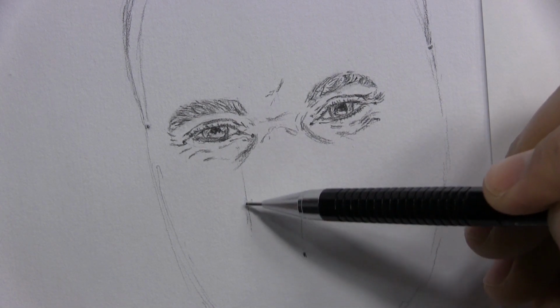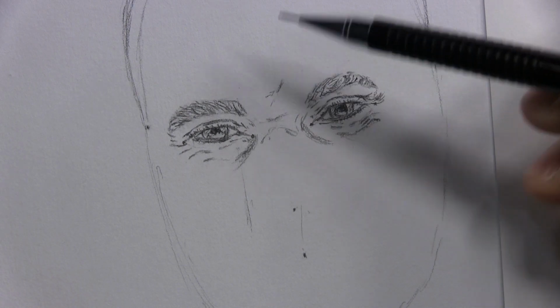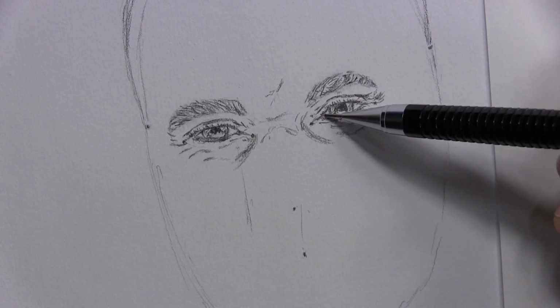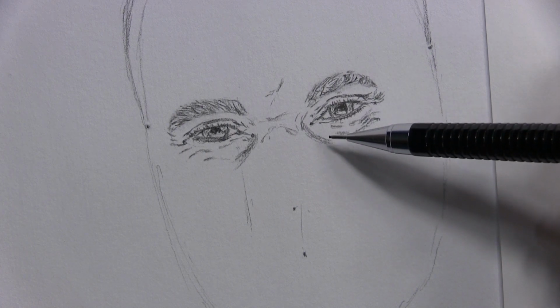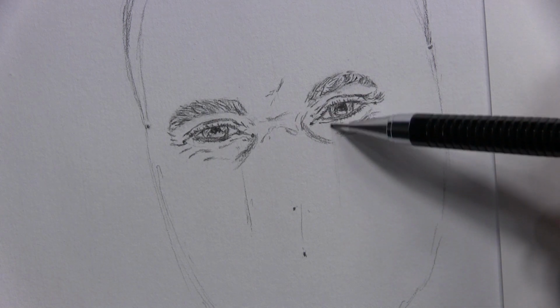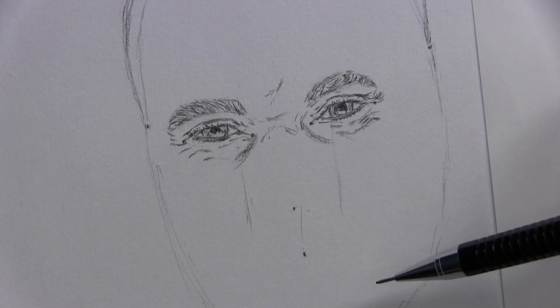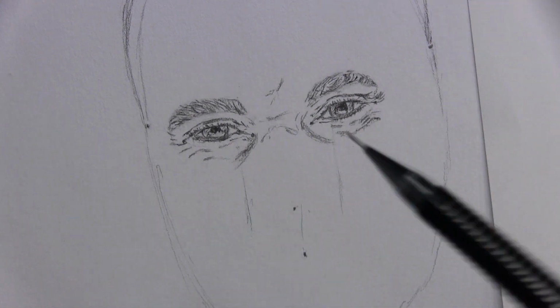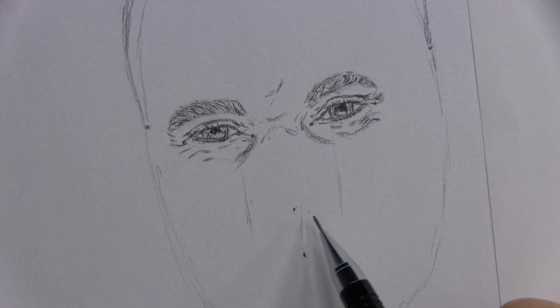And then on the other side, it's basically the same thing, right about here where the inner corner of the eye is, and it also looks like it comes pretty much to where the iris is. So there's an imaginary vertical line right about here that helps us place the width of the nose. And we know the tip of it is right here, so that can help us size the nose.